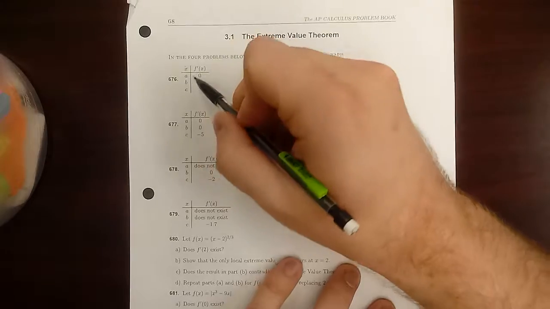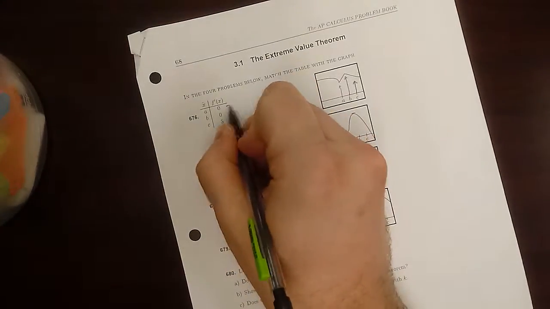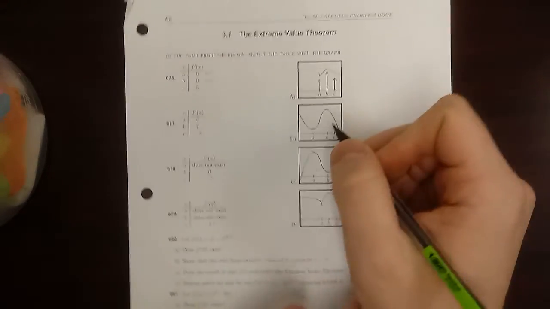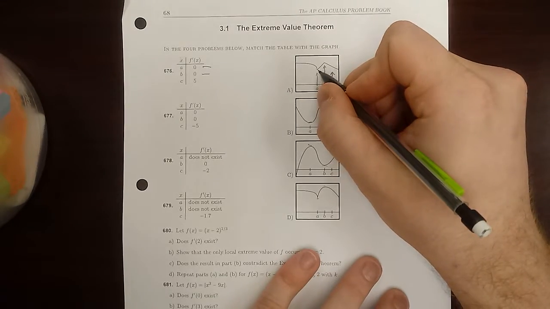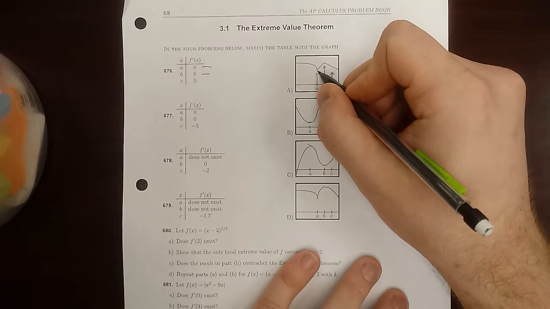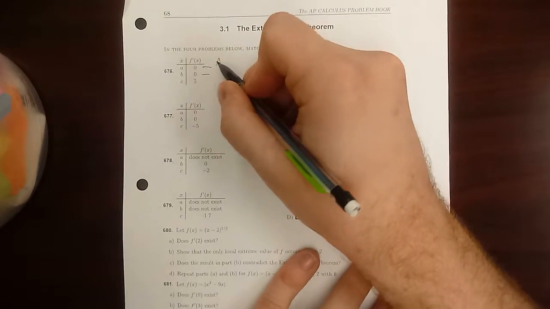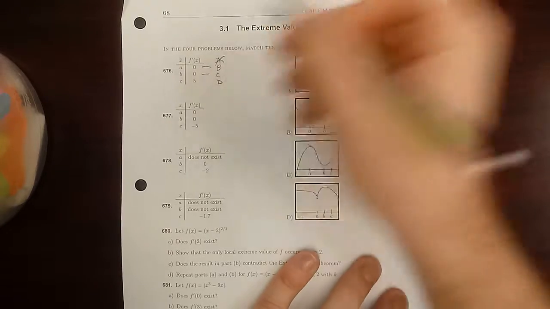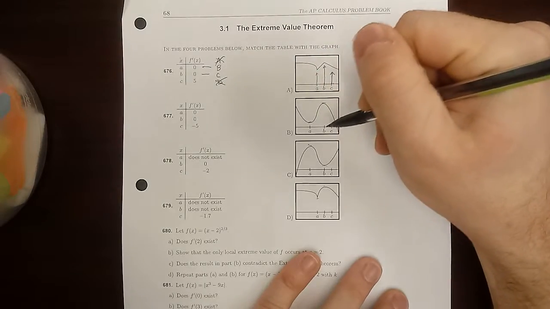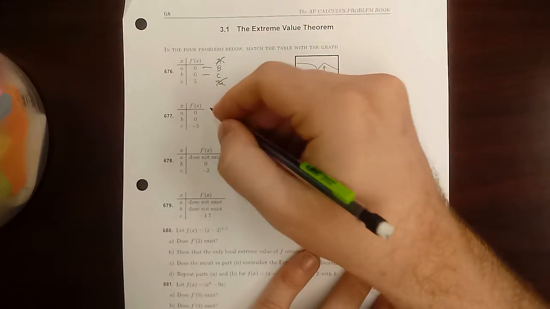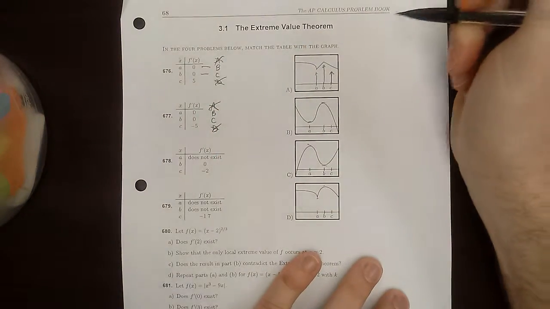If you look at this first graph, it says at point A, f prime is 0. That means at point A, it should be flat. Same with point B, it should be flat. So A is immediately ruled out because it's not flat here. It is a cusp. Because of that, I know this can't be A, and it can't be D either. Its only possibilities are B or C. And that goes the same for 676. A and D are immediately ruled out.